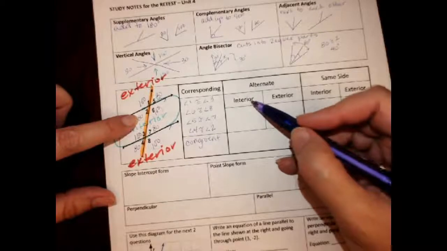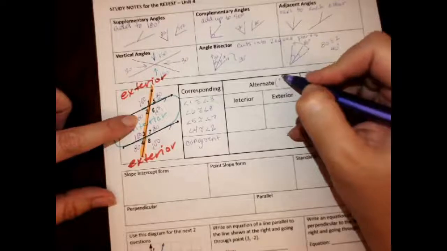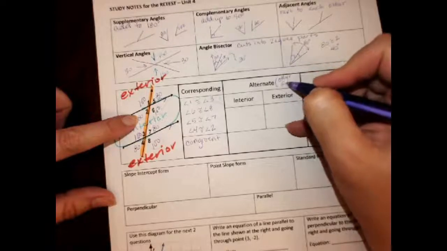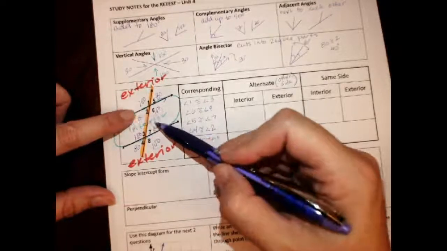So alternate interior would be like 2, and I have to stay on the interior, and alternate means the other side. So I wouldn't pick this one because that would be on the same side. So this one and this one, they're both interior and they're on alternate sides. So 80 and 80. So angle 2 is congruent to angle 7. And if we look here, those are the same. So we know alternate interior angles are congruent.